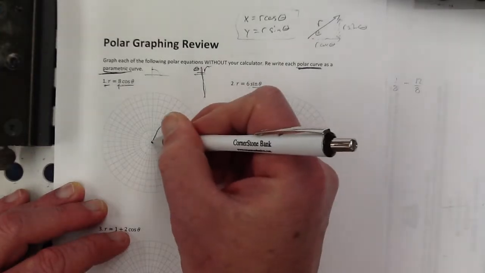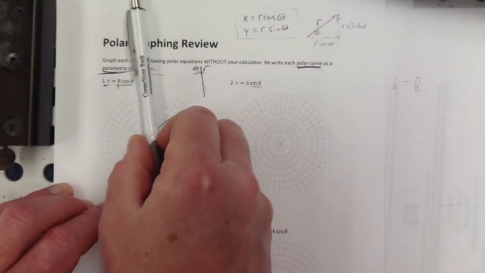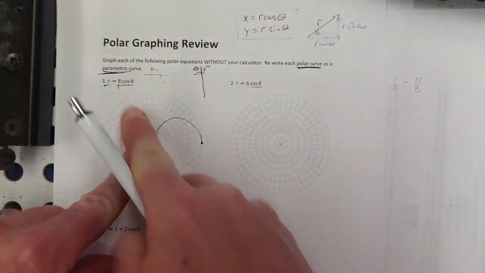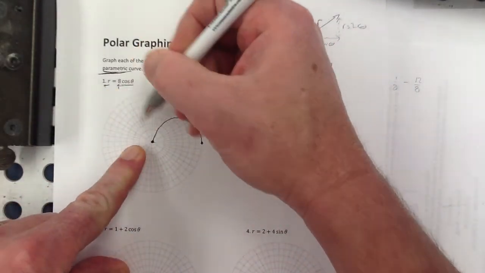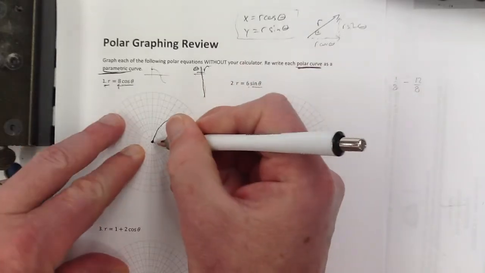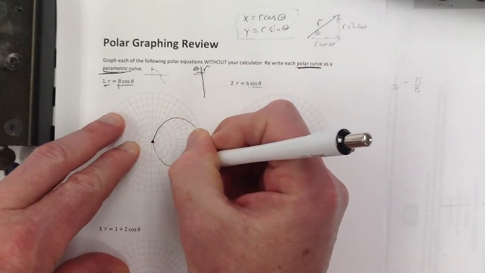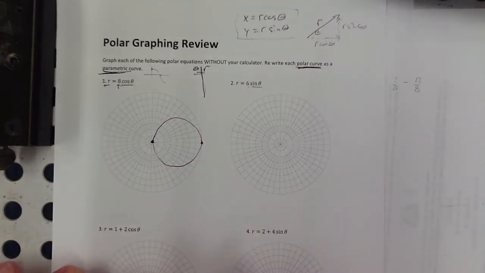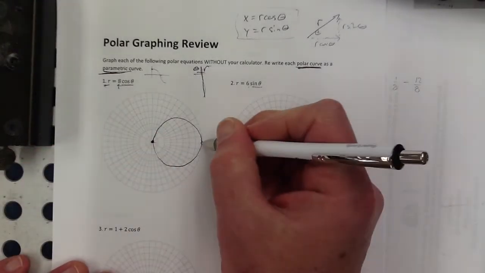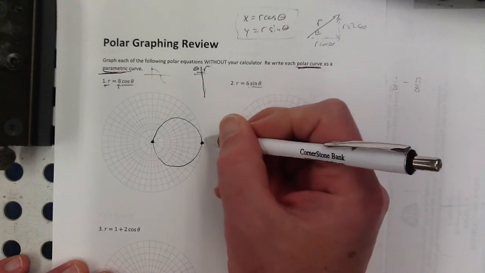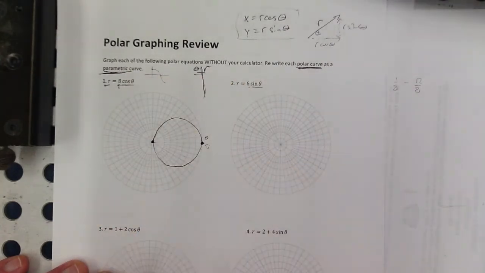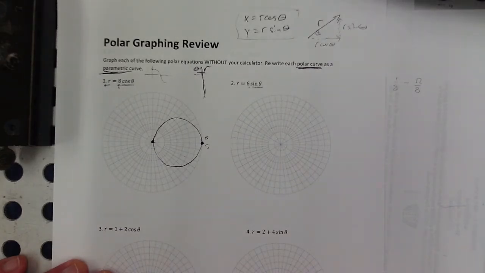Then as I start to look past pi over 2, cosine goes into negative values. I'm looking this way, but the r's are negative, so the values come out behind like that. It's important to note that this is from 0 to pi. If you go all the way from 0 to 2 pi, that actually traces the circle a second time.